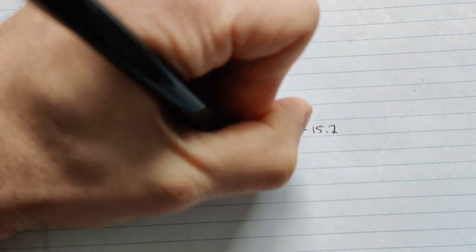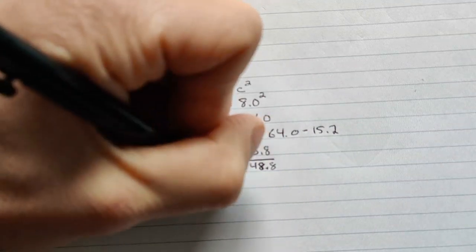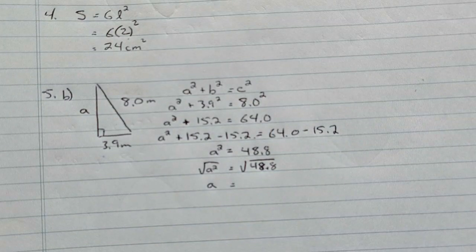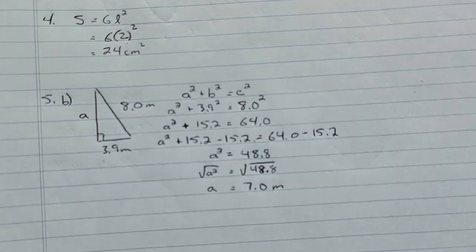Whatever you do to one side of the equation, you do to the other side. So we're just left with a on that side. And the square root of 48.8 is approximately 6.98, which would round up to 7.0. So our missing side here is 7 meters long.